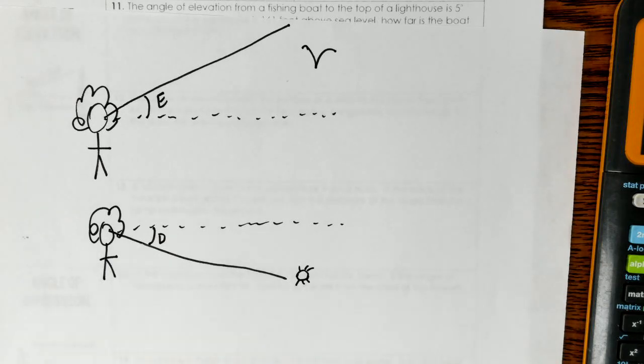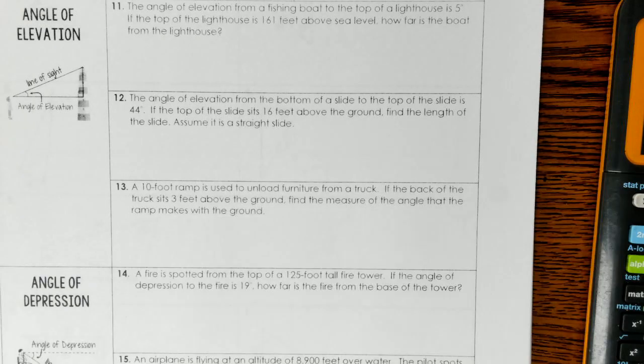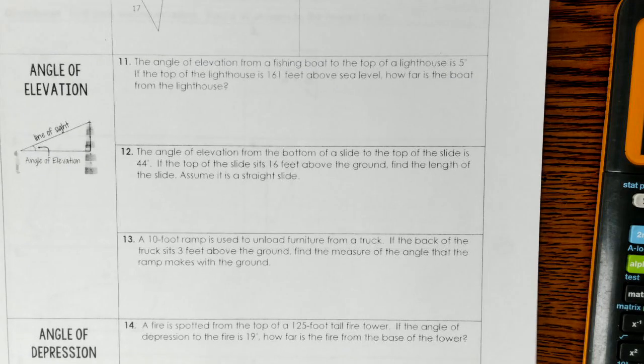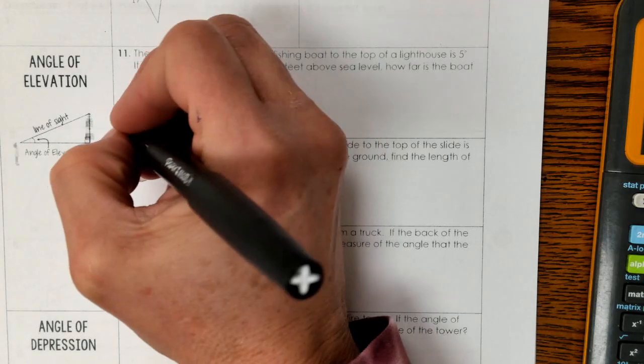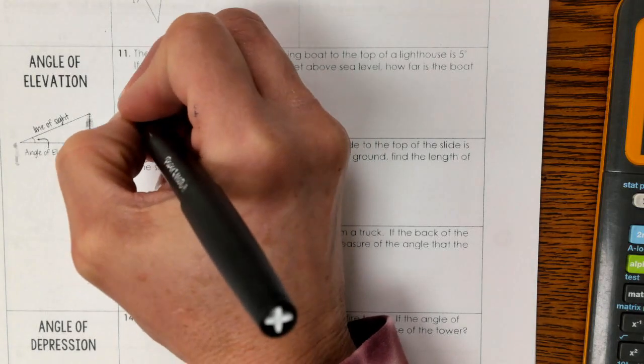Now, if you guys will, let's go to problem 11. And in problem 11, it is stating the angle of elevation from a fishing boat to the top of a lighthouse is 5 degrees. If the top of the lighthouse is 161 feet above sea level, how far is the boat from the lighthouse? Okay, so you'll have to really appreciate my art. Here is my boat.